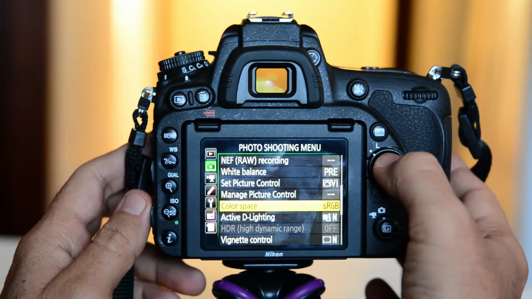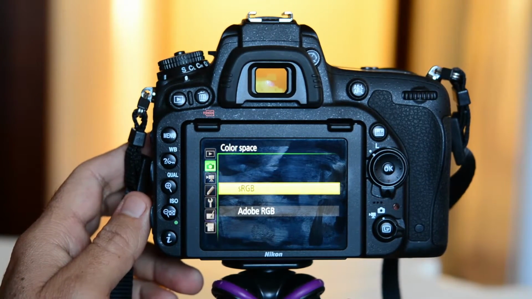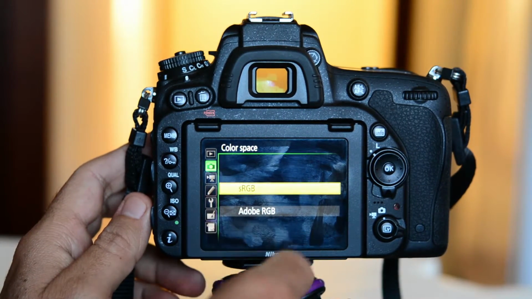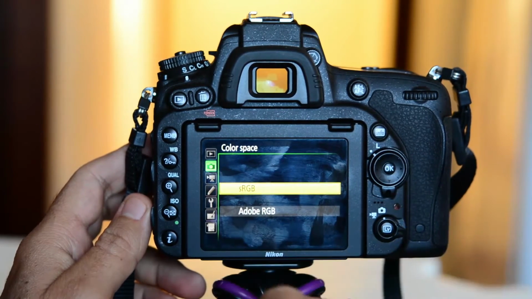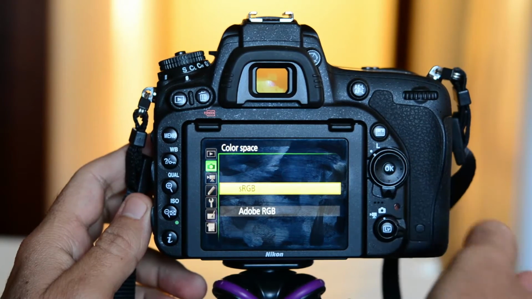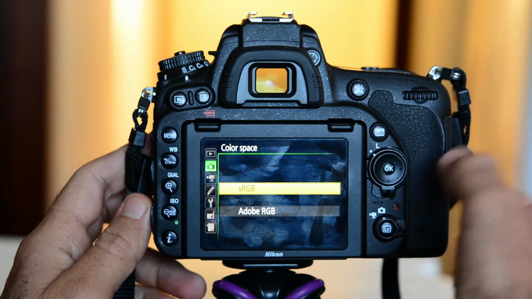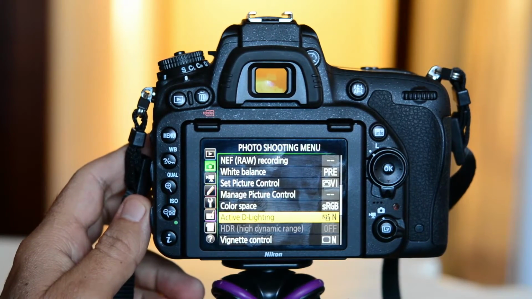Well, color space, which is set for sRGB, is the one that I like to use because it has more color information than Adobe RGB. Once again, R is for red, G is for green, and B is for blue. S is like super, we have more information using those colors.